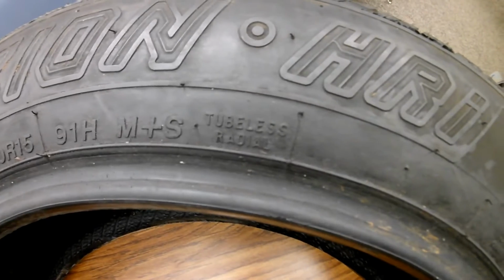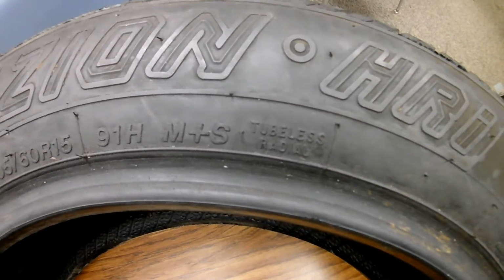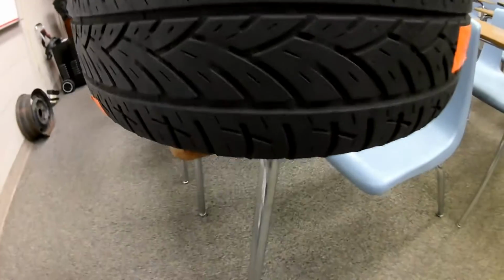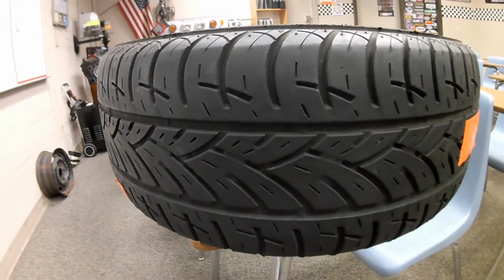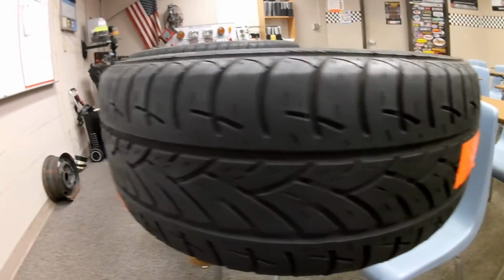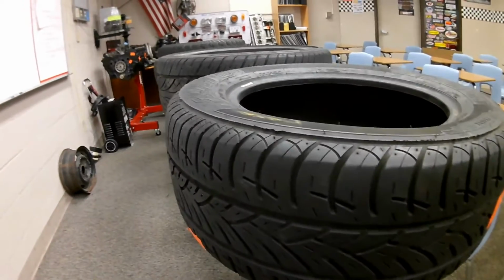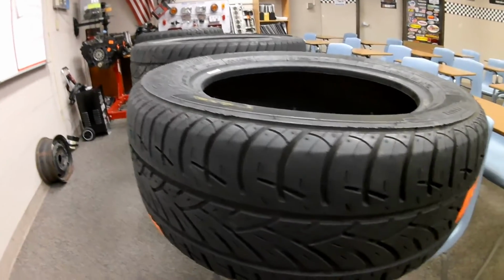Something else we see a lot on all-terrain tires, all-season tires, is this M+S. So this tire has some extra tread patterns, some extra grooves and sipes to deal with some wet conditions or muddy conditions. It's just a little bit of a higher level tire than just your standard.